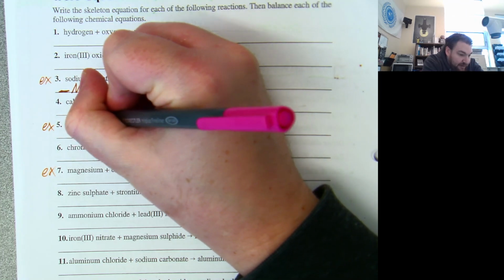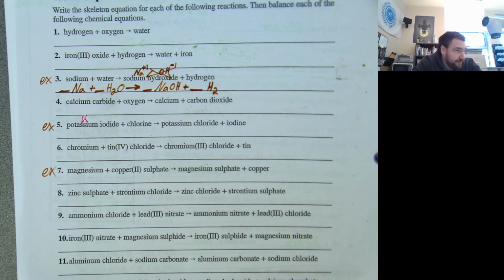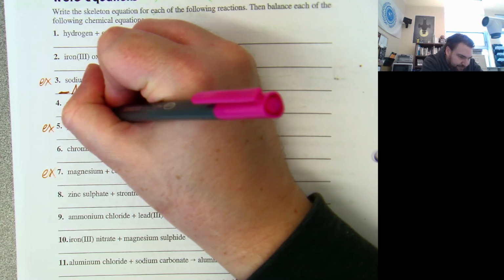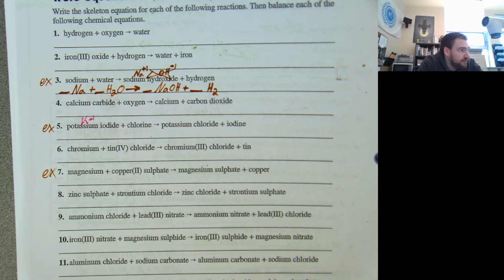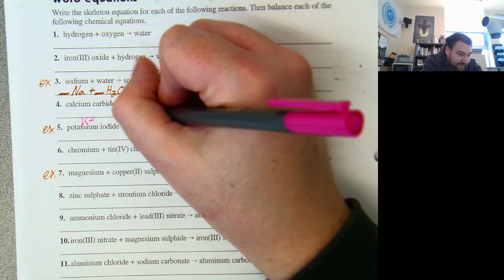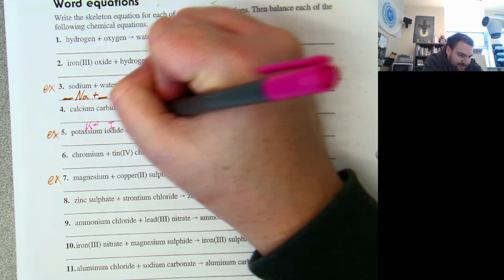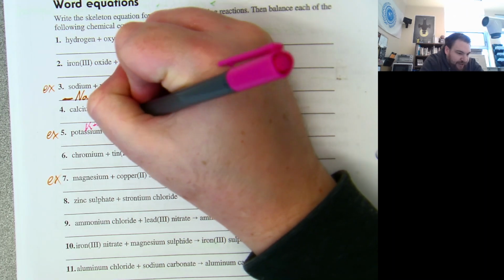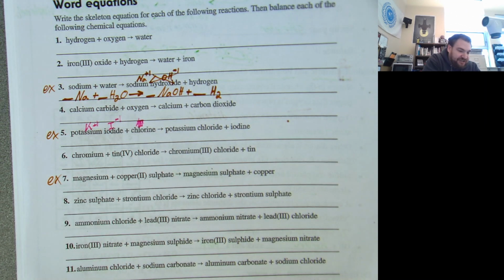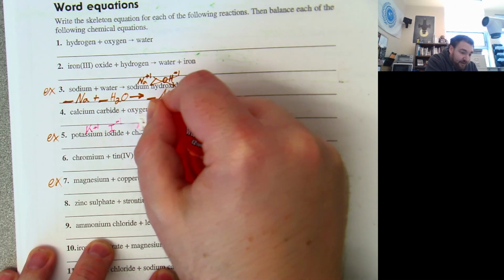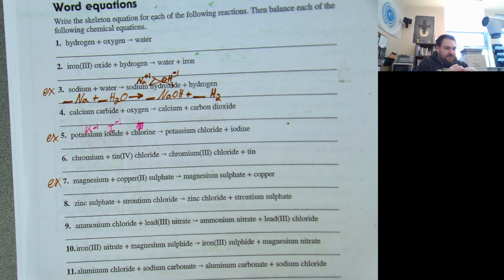Potassium is K. Charge on potassium is +1. Iodine is I. Oops, I is over here. That's a mistake. It's got a charge of -1. So the formula for potassium iodide is going to be what? It's going to be KI. Come on, you silly thing. There we go.